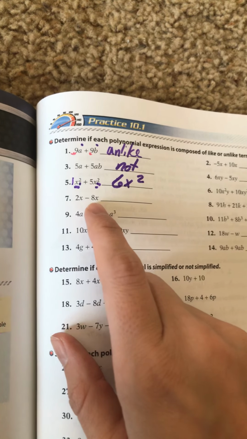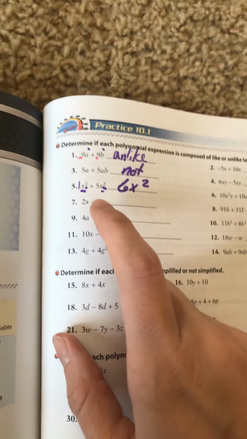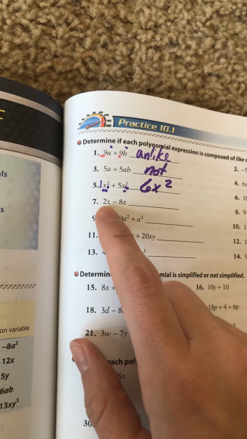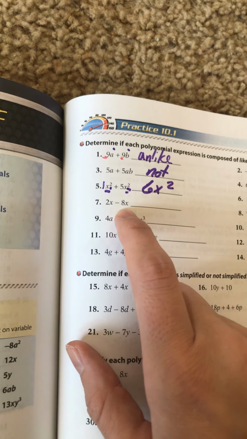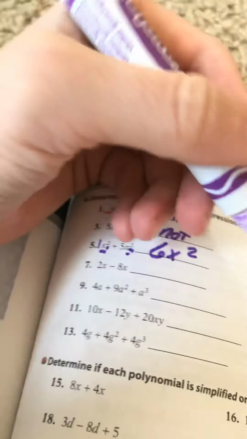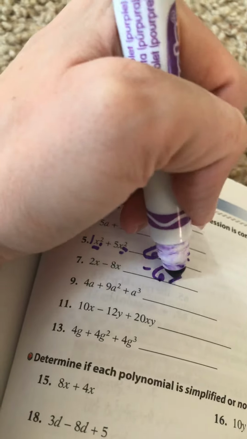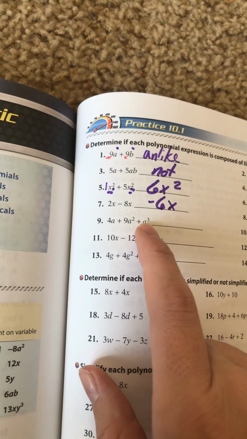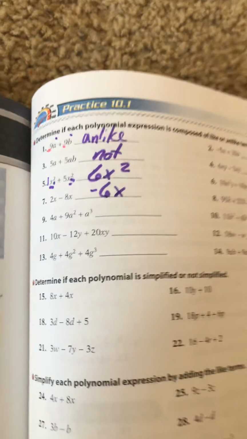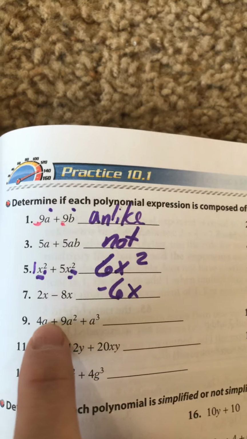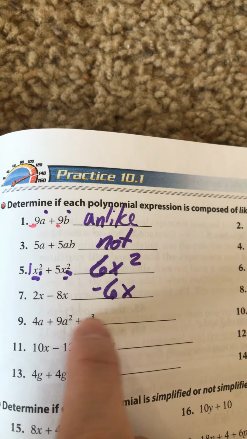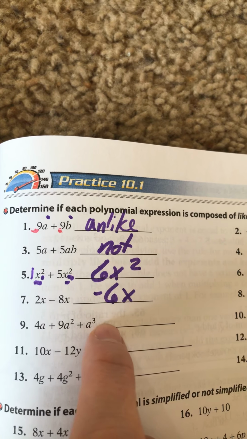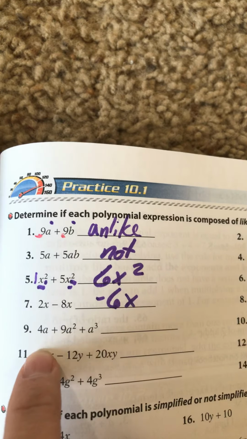2x take away 8x. Again, the variables are the same, so it's a like term. So you just take 2, take away 8. Well, 2 take away 8 is negative 6x. Right here, 4a plus 9a squared plus a cubed. It seems like those should be like terms because they all have the same variable, but they have different exponents in each of them. So 1, 2, and 3 are not the same, so this is not a like term.